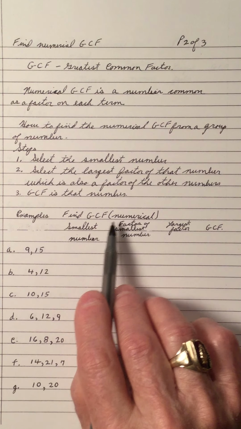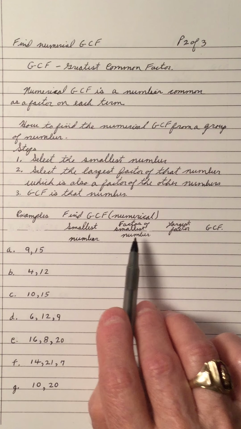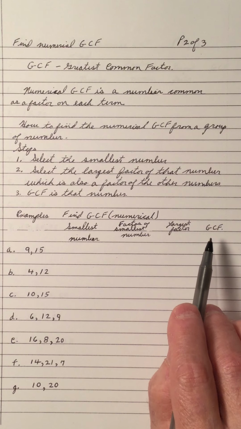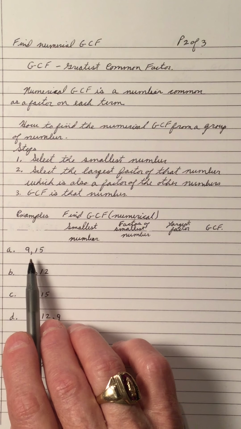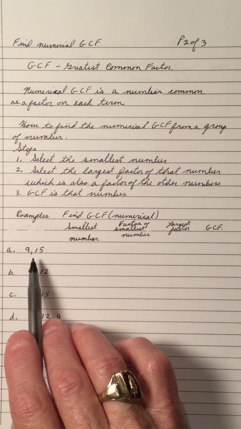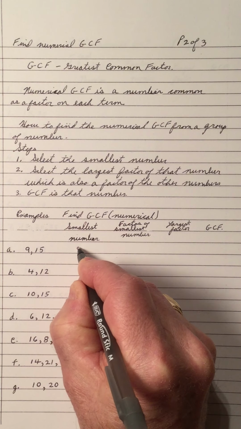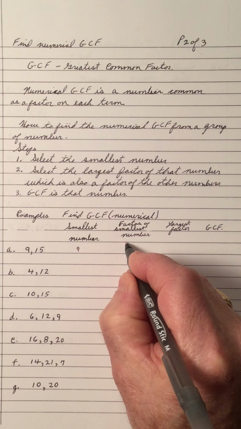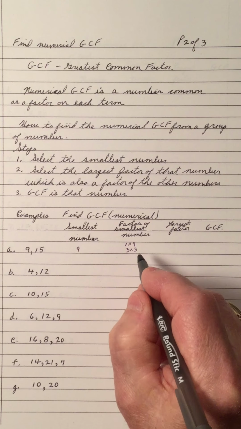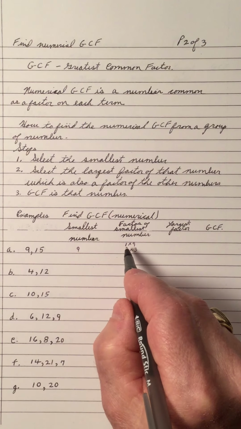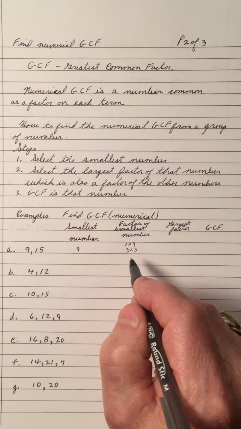Find the GCF numerical. And again, I have smallest number, the factors of the smallest number, the largest factor, and the GCF. This is the fast way that I do it. Instead of listing all the factors of each of these and then picking out the GCF, I do it this way. The smallest number between 9 and 15 is 9. The factors of 9 are 1 times 9 and 3 times 3. What I'm doing is writing out factor pairs. I always start with a 1 times the number that I have, then get the other pairs.